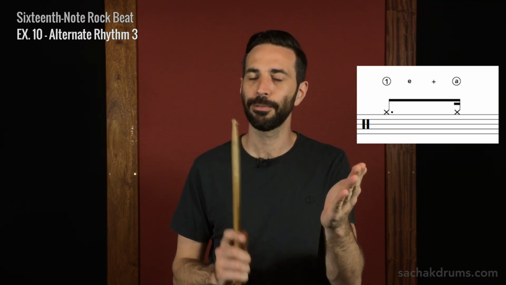So we're basically playing the first and last 16th note in every group of 4 in every beat. And that sounds like 1 E and 2 E and 3 E and 4 E and.